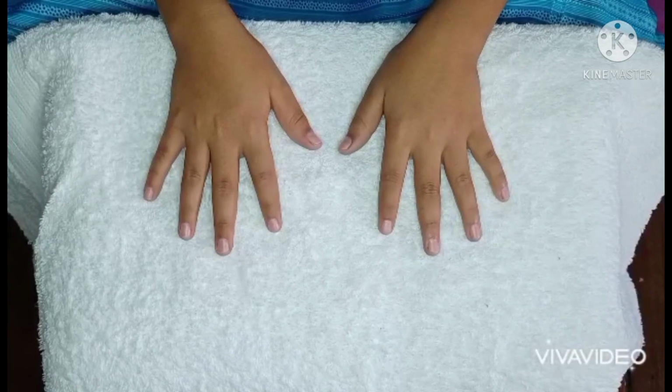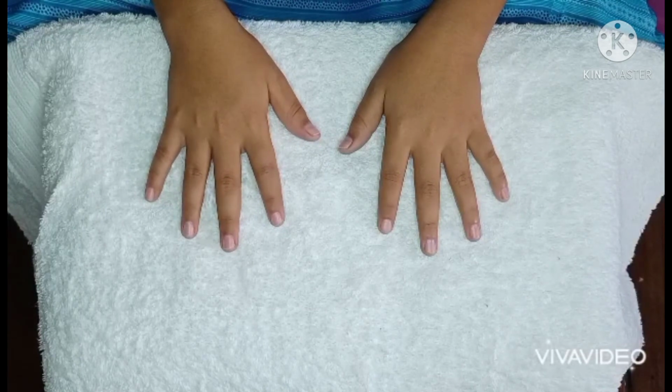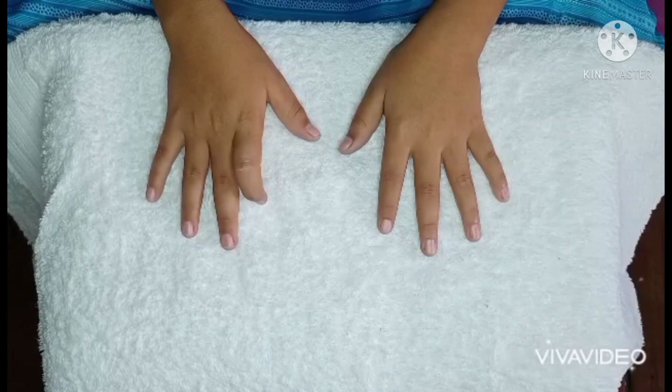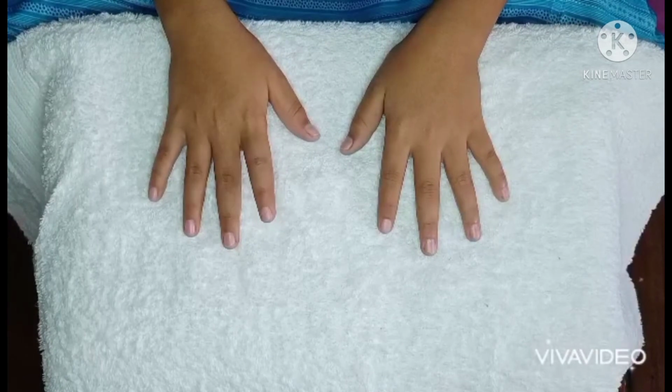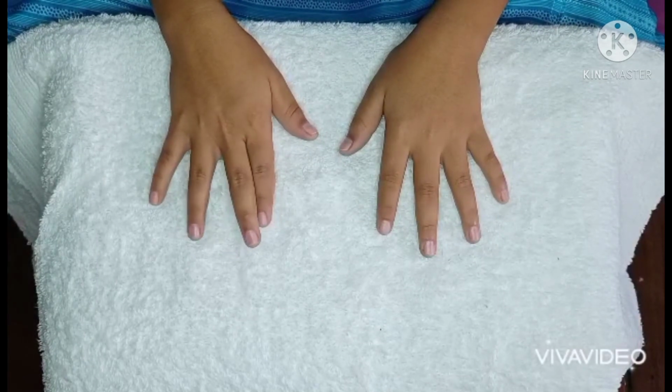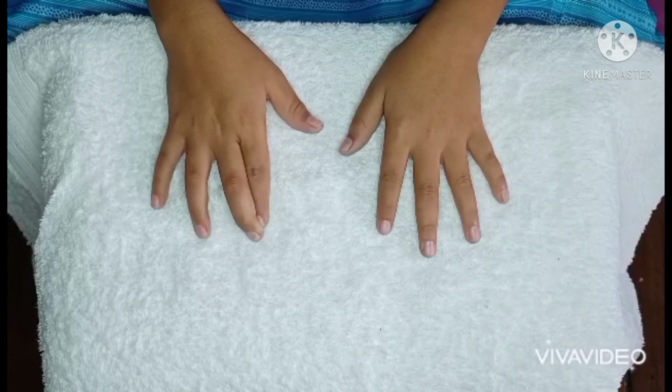After, gently push back the cuticle, taking care not to injure it, and apply hand lotion or mineral oil. Then, record and report any abnormalities.